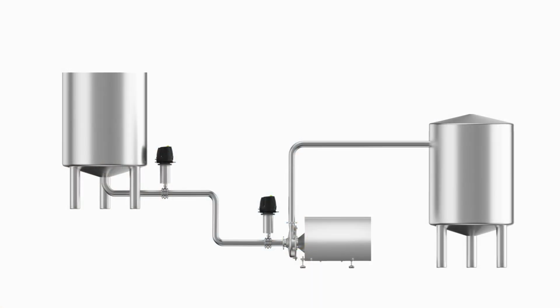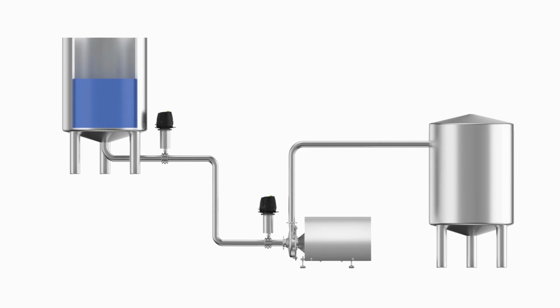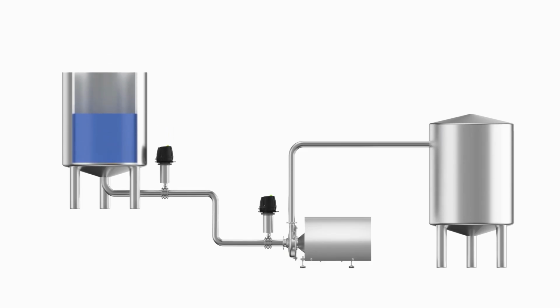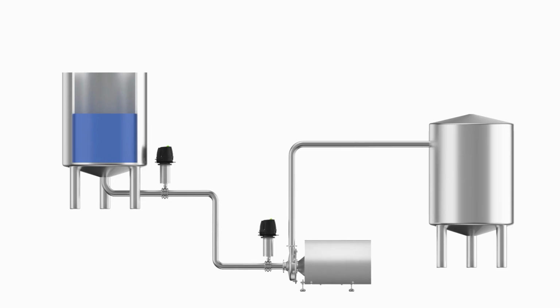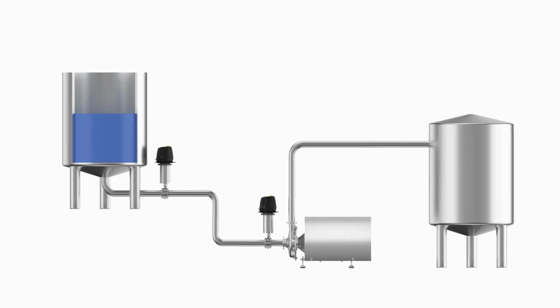So if NPSH A is too low, we have some possibilities to change it. We can raise the tank, we can increase the diameter of the pipework to reduce the friction losses, we can reduce the elbows, for example, we can also fill the tank to a higher level, or we can reduce the valves or some installations that we have. We can try to lower the pump to a lower point in the installation, and we can increase the pressure in the tank so we have more atmospheric pressure then.